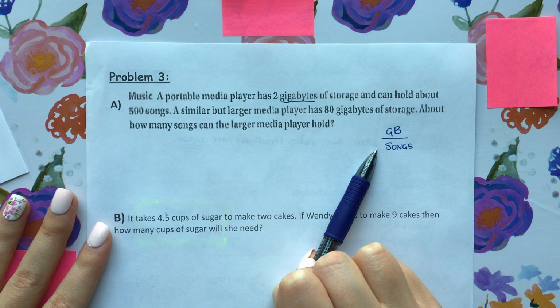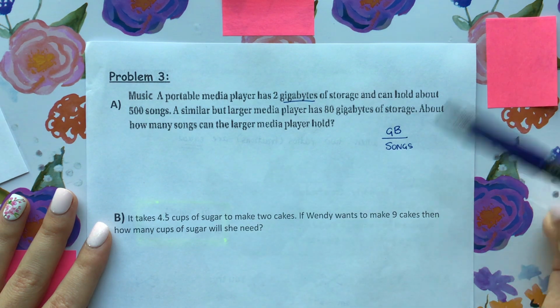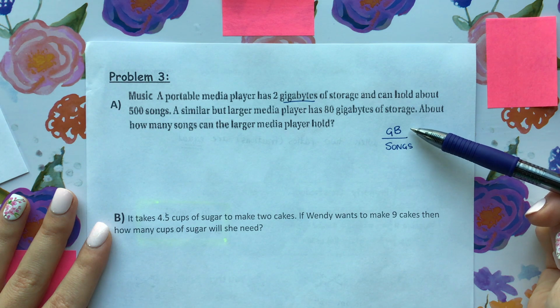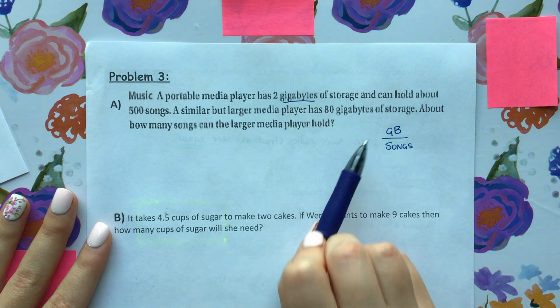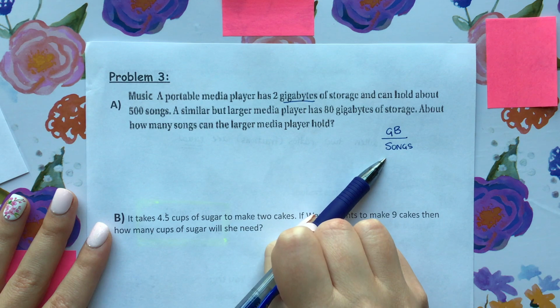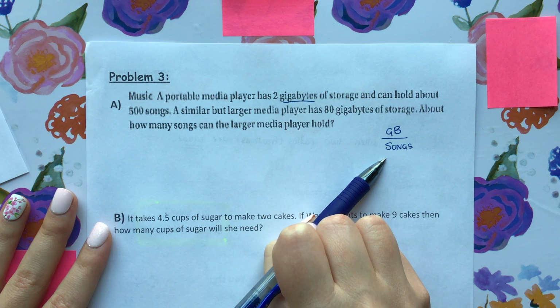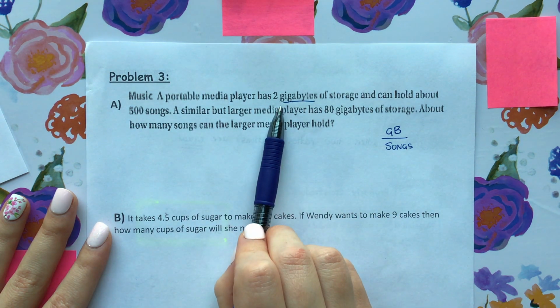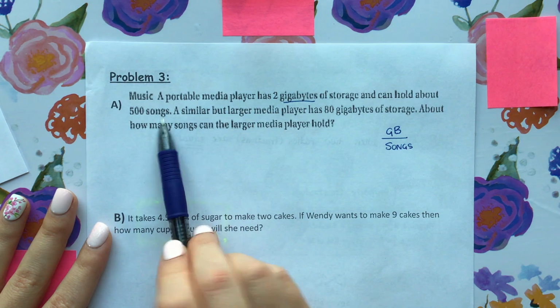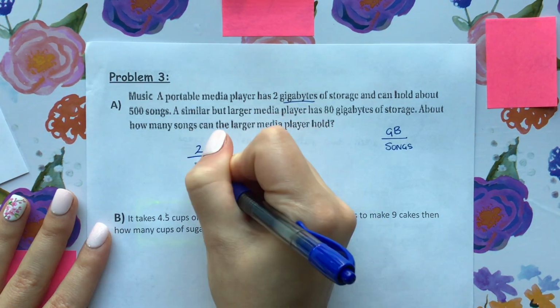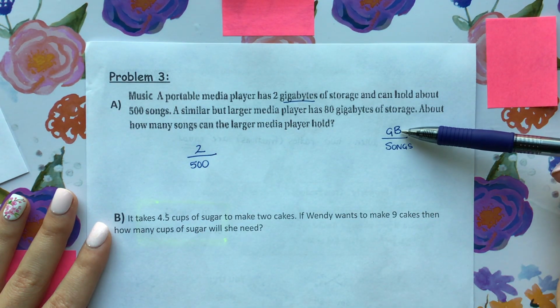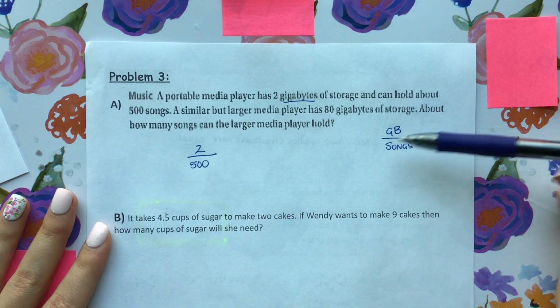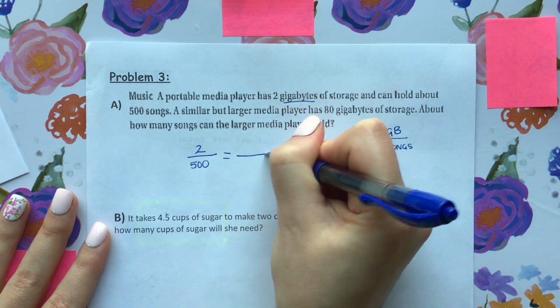Now, it does not matter if you put songs on top and gigabytes on bottom. Doesn't matter. What does matter is whatever you choose, you keep it consistent. So here, if I'm going to keep everything as gigabytes over songs, let's set up my first ratio. It has 2 gigabytes and 500 songs. So I'm going to put 2 on top and 500 on the bottom because I decided that I'm going to put the gigabytes on the top of my fraction. Now I'm going to put in my equal sign.